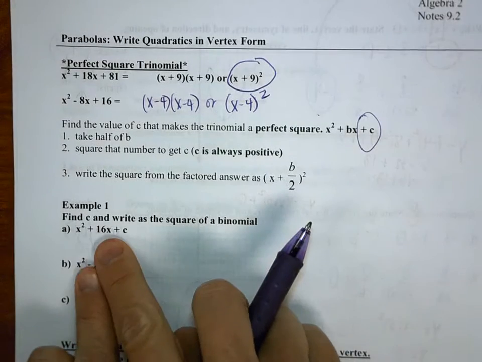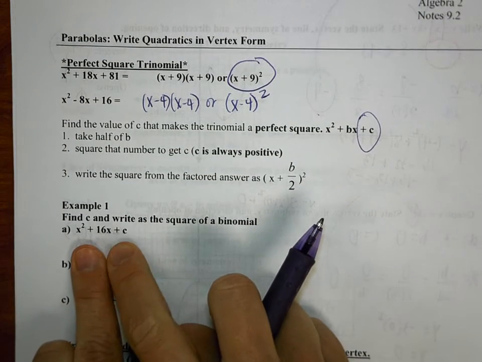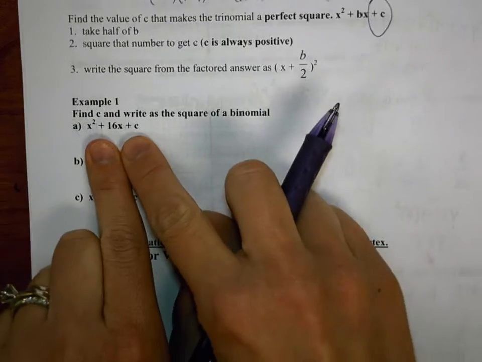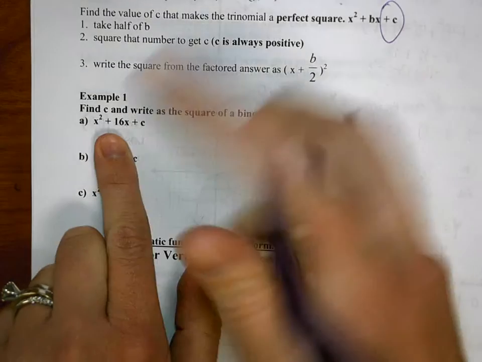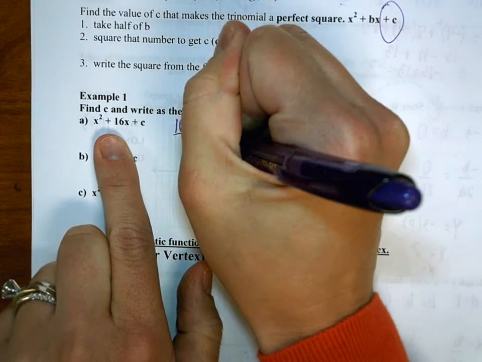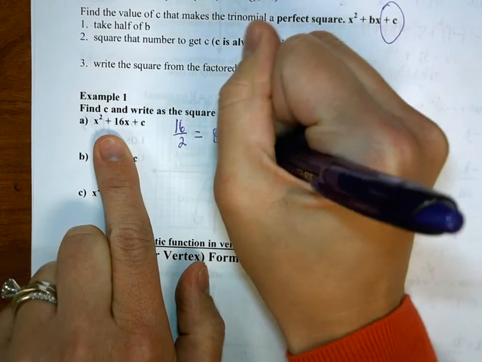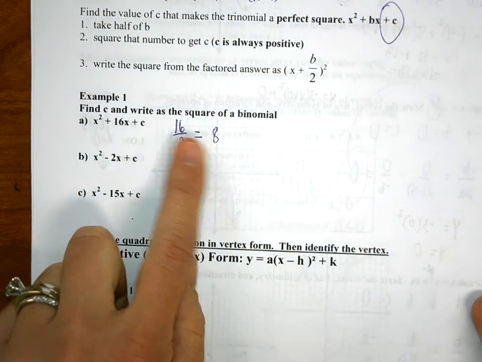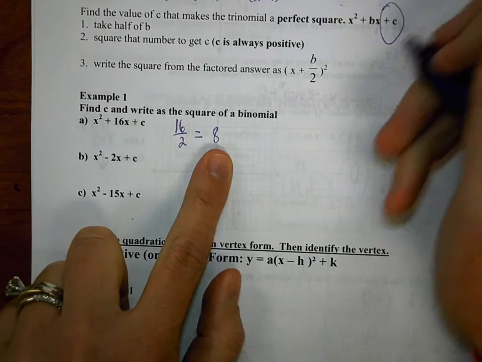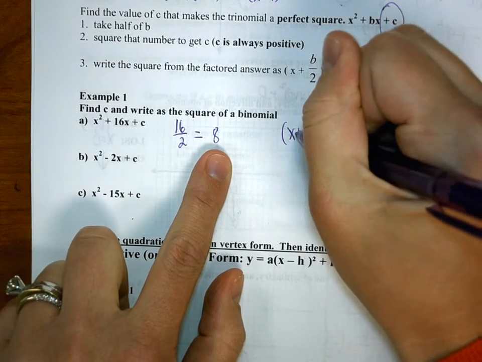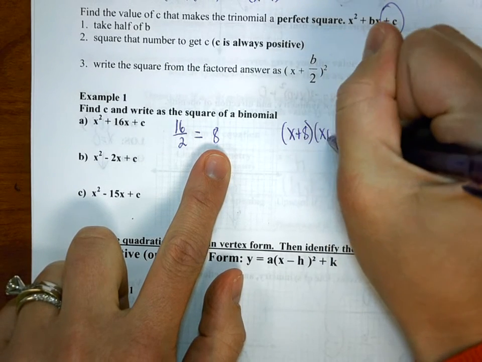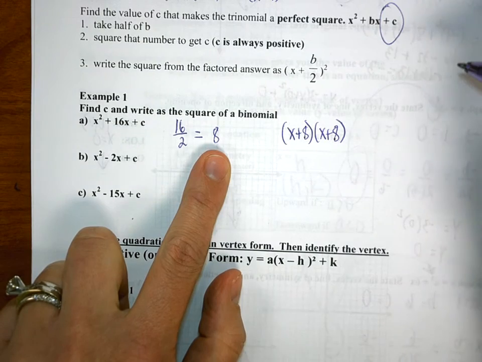So in this case, we're going to look at this number right here. If I want to find what c value needs to be here, the first thing I'm going to do is take half of 16. So 16 divided by 2 is 8. What that means is when I'm writing my perfect square, I'm going to end up having x plus 8 and x plus 8.